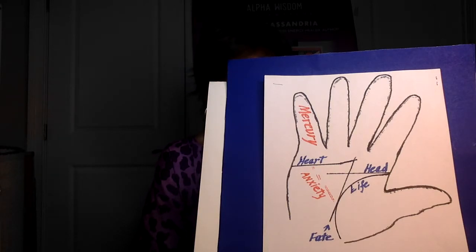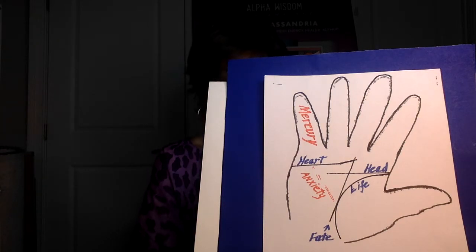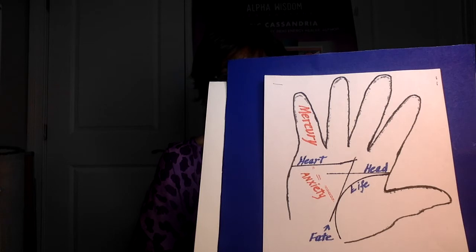All right, what is it now? It is a single, very thin angular line. That is, it may run at an angle or it could be running straight, vertical. It could be a single line or a series of thin lines that run across the palm. It can run from the lifeline, it can run from the fate line, or it could run somewhere from the lunar mount toward the Mercury mount under the little finger.